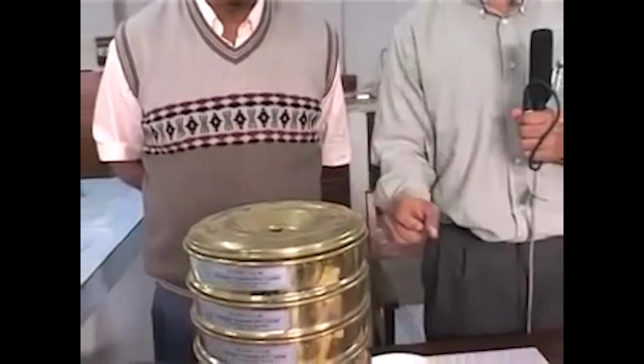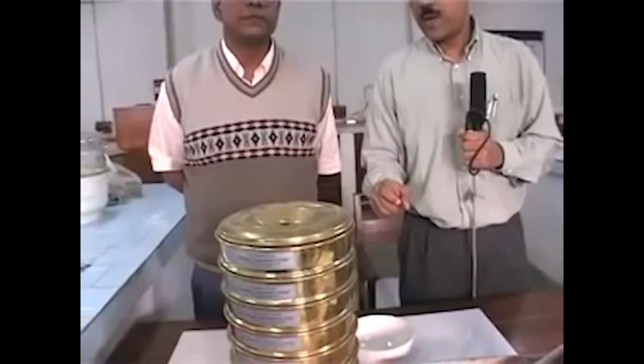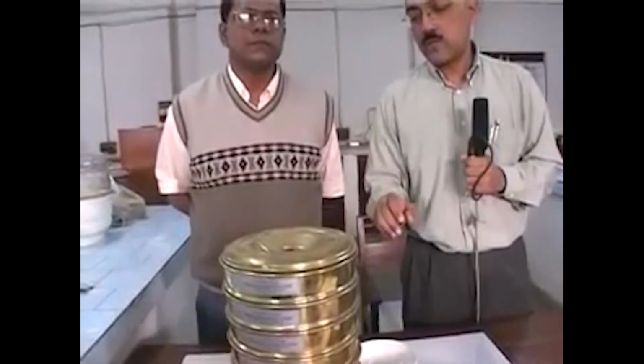We are going to take this sieve set, place it on a mechanical shaker and shake it for 10 minutes, and find out the weight of soil retained on each individual sieve, and from that we will get a grain size distribution of this particular soil sample.